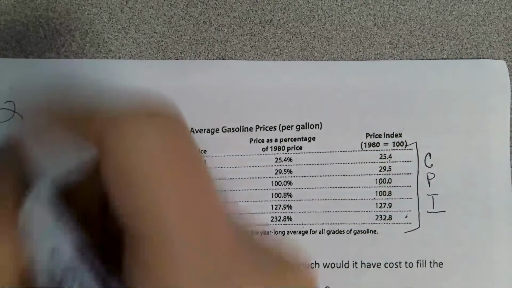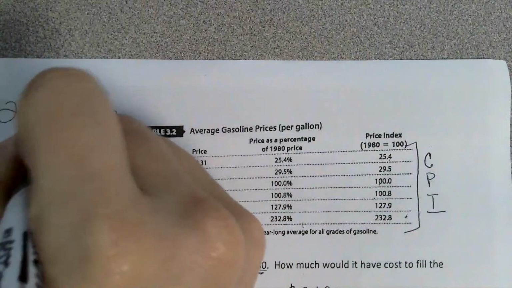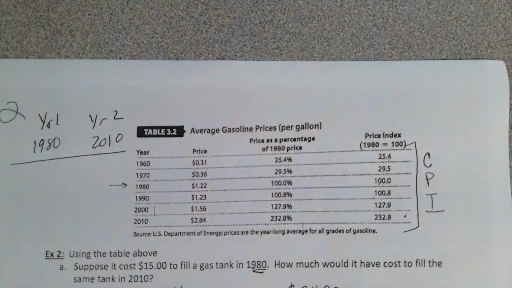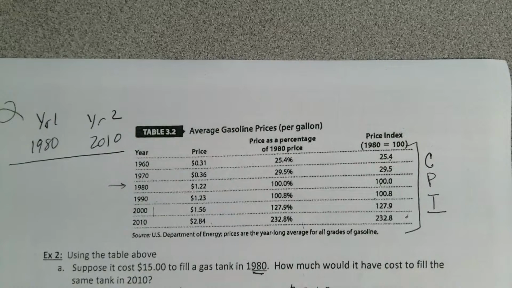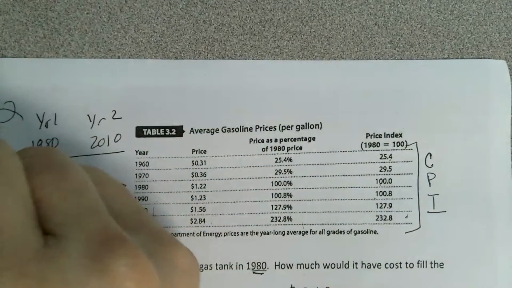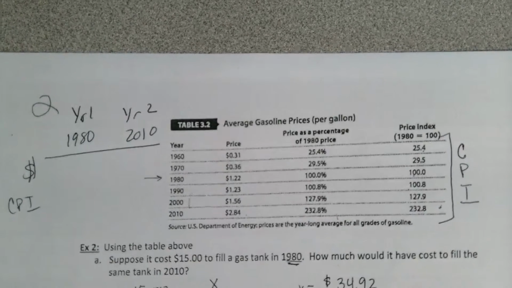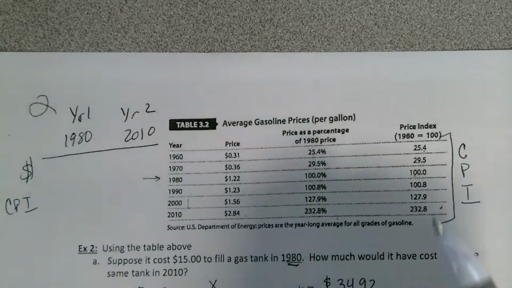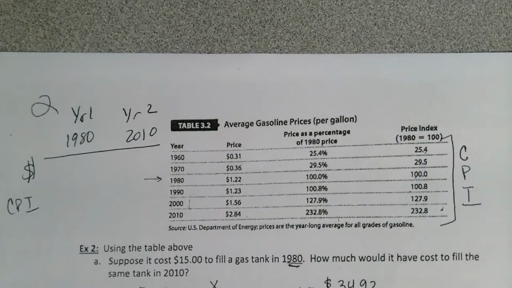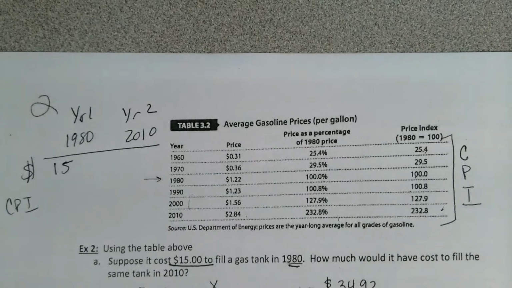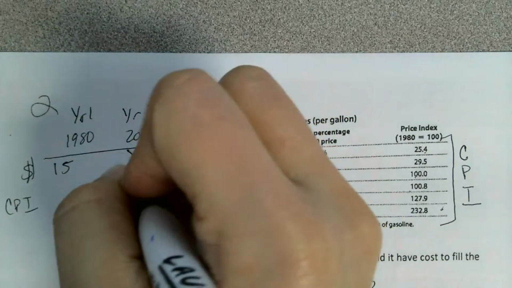So I'm going to ask myself, what am I caring about? Well, I have year 1, I have year 2. Year 1 was our 1980. Year 2 was 2010. What am I comparing? Well, I have money, and it says that I have my price index. So that's my CPI. The first question is, can you use this table to even find your information? So what was the cost in 1980? They told us in the story problem it was $15. What was the cost in 2010? That's what we're trying to figure out, so we'll put X.